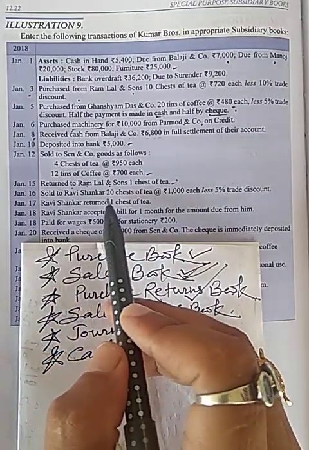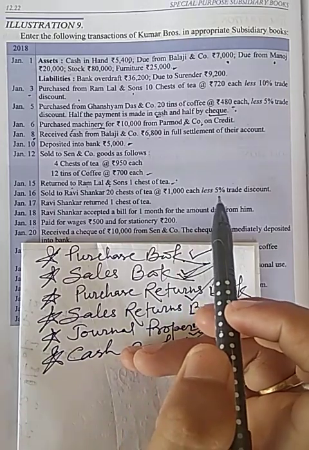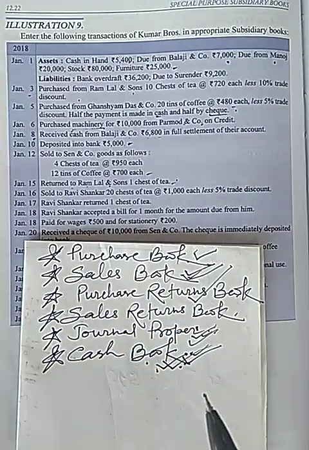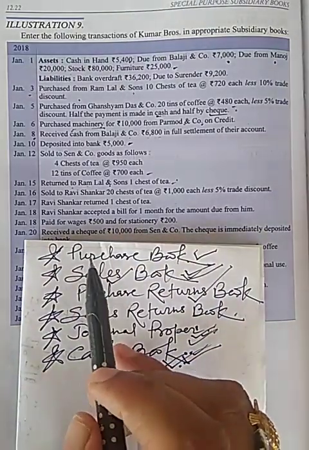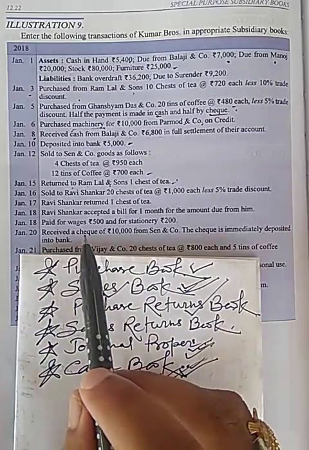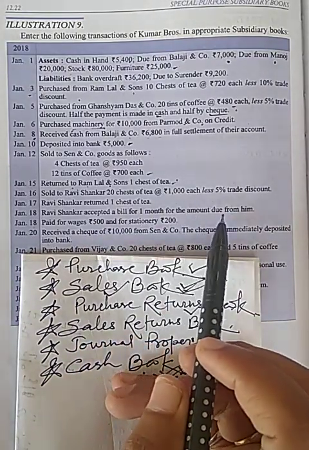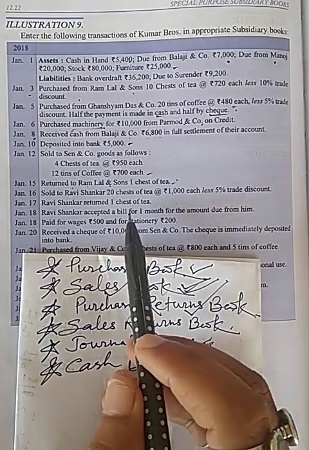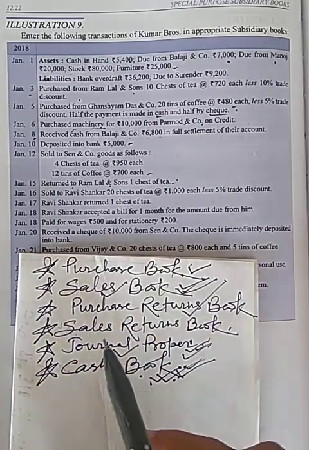Now the next point is sold to Ravi Shankar 20 chests of tea at the rate of 100 each, less 10%, 5% trade discount. Then we can say it will be recorded in the sales book. Now the next point is Ravi Shankar accepted a bill for 1 month for the amount due from him. So it will be recorded in journal proper.